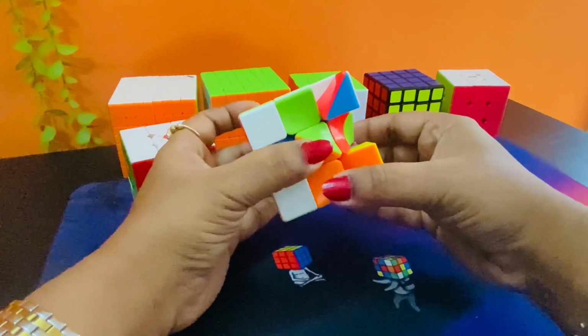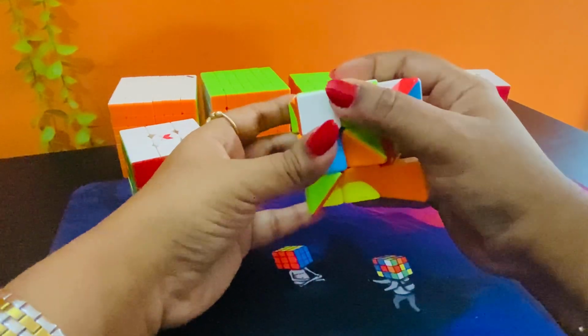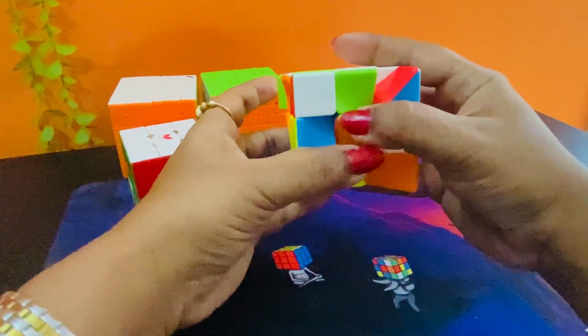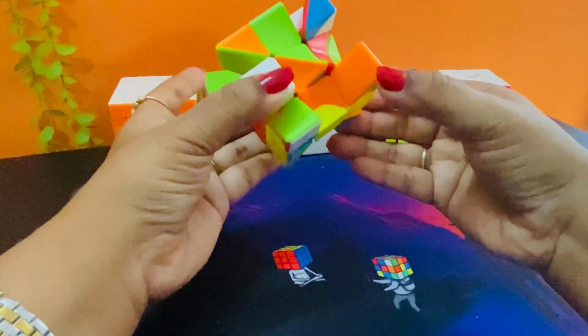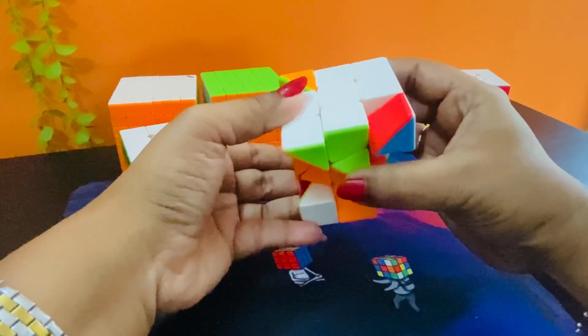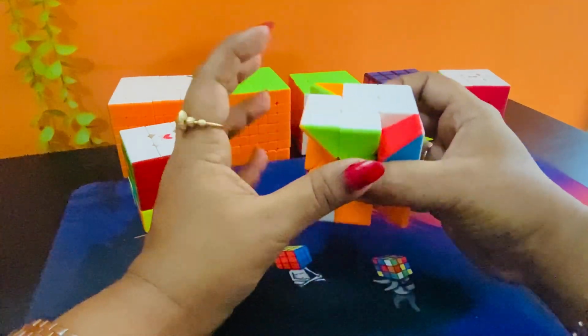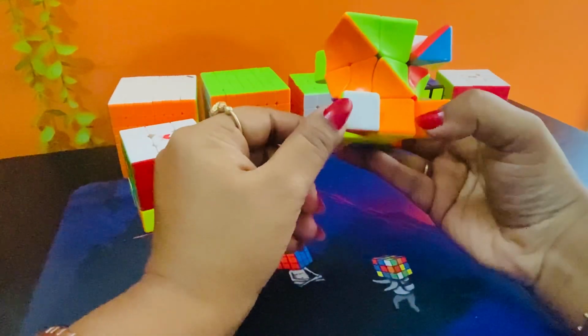Let's fix using the same 3x3 technique. Down layer right, left layer down. Now bring the white back and up, left layer up. So the corner has been attached with the top between the orange and green edges. So I have to find one more.